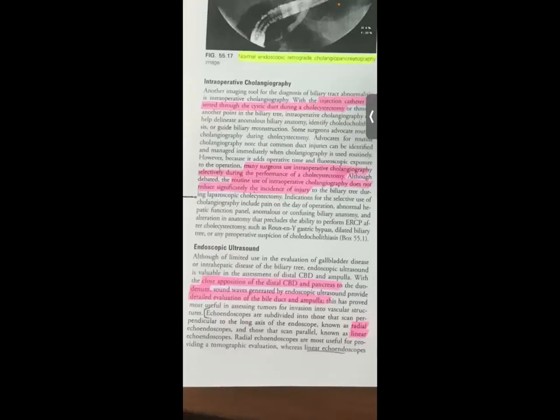So next, EUS, endoscopic ultrasound. With the close opposition of the distal CBD and pancreas to the duodenum, sound waves penetrate, and endoscopic ultrasound provides detailed evaluation of the bile duct and ampulla. Because it is close by to the duodenum, this is technically feasible. Echo endoscopes are divided into those that can scan perpendicular to the long axis of the echo endoscope, known as radial. This is very important. There are two types, radial and linear. Radial means perpendicular to the long axis of the endoscope. Linear means parallel to the long axis of the endoscope.